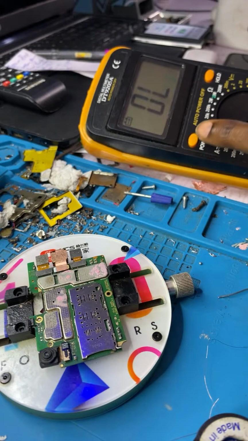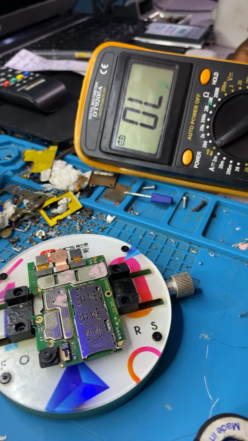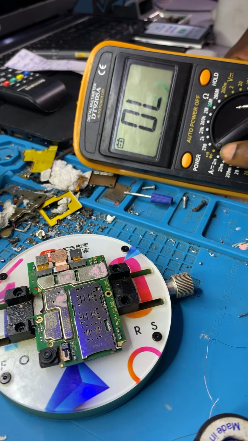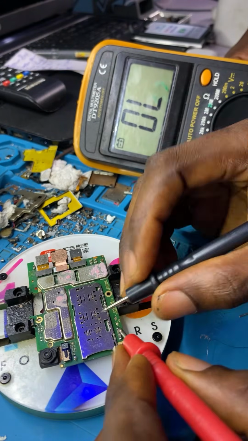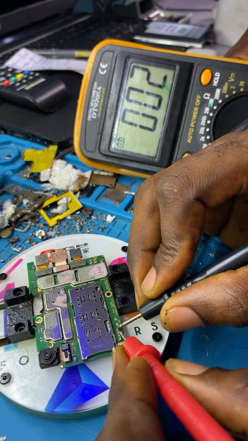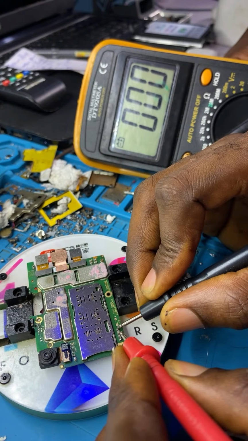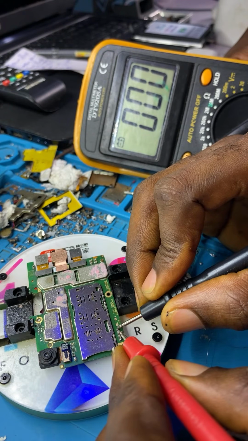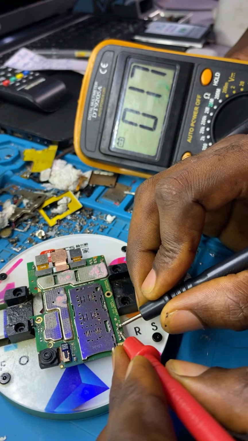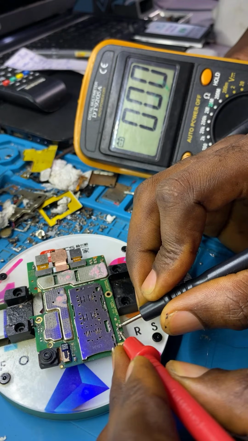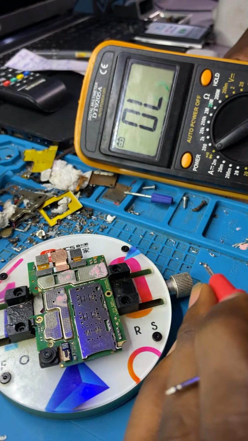So here is my multimeter, and it is set to continuity mode. Let me test. You can see that it's making a sound, which is normal. It's supposed to make a sound. You can hear the sound too. Good.